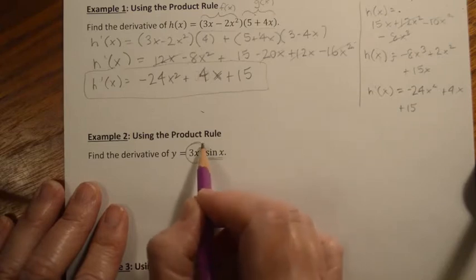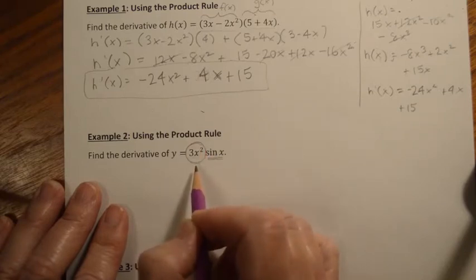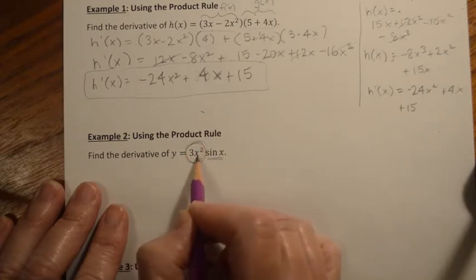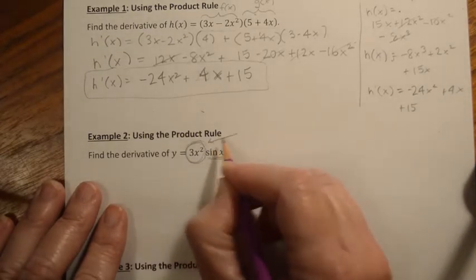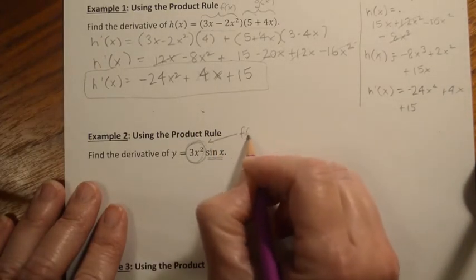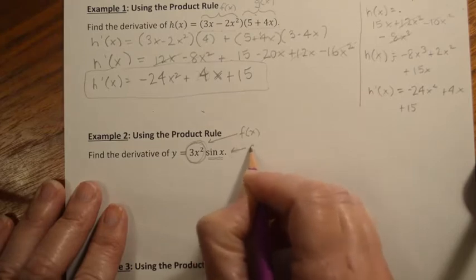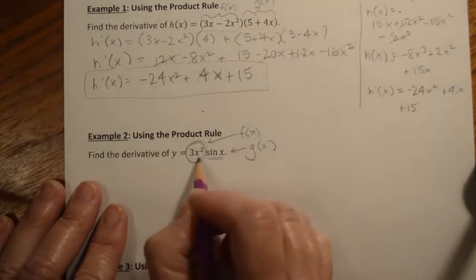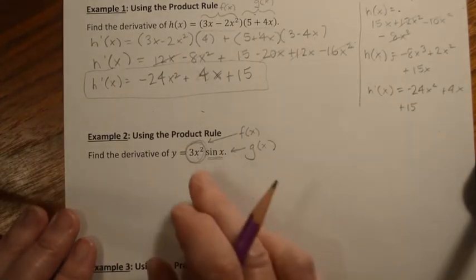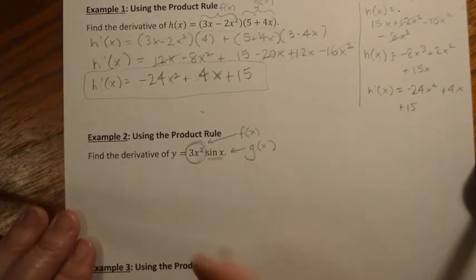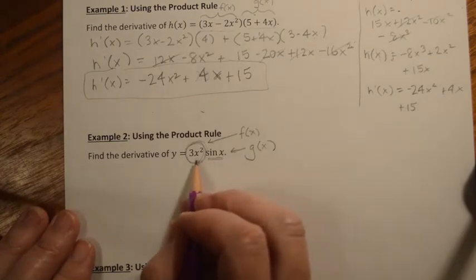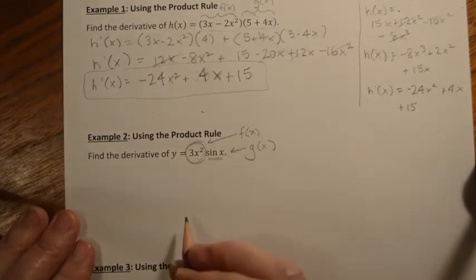That was not the product rule because that 1/2 or the 2 were just scalars. This, because that cluster contains a variable, is a separate function, right? That's going to take some getting used to recognize. But this is going to be our f of x, and this is going to be our g of x. Again, because that variable is there, that now is a function, not a scalar. All right, we have no choice here but to use the product rule because we can't distribute or anything because we have a trig function here.